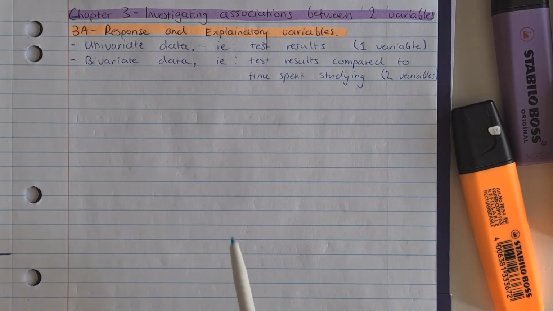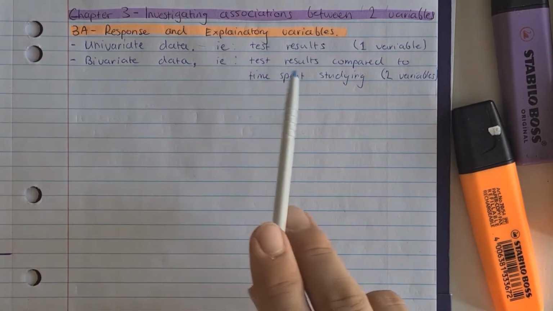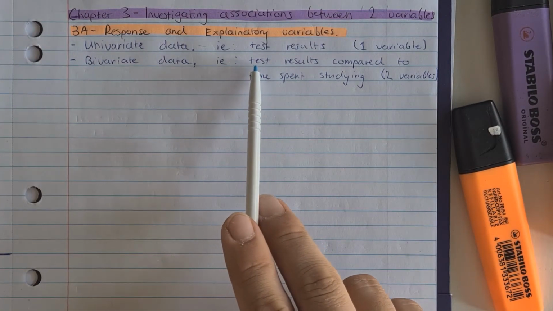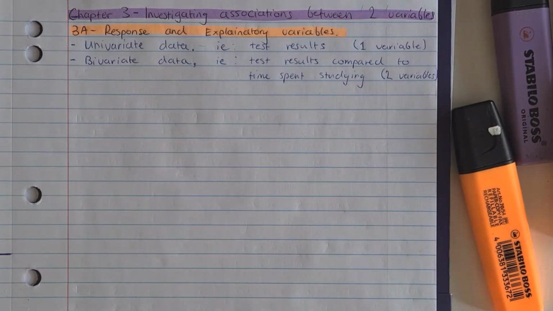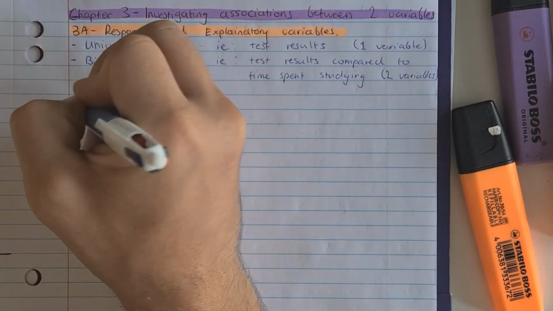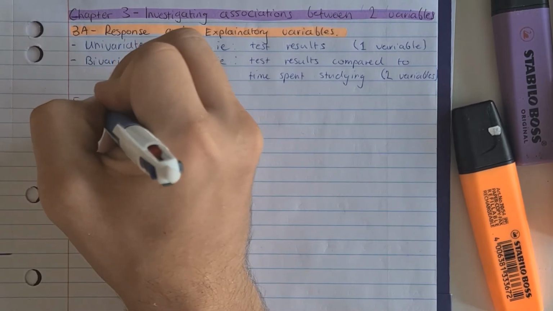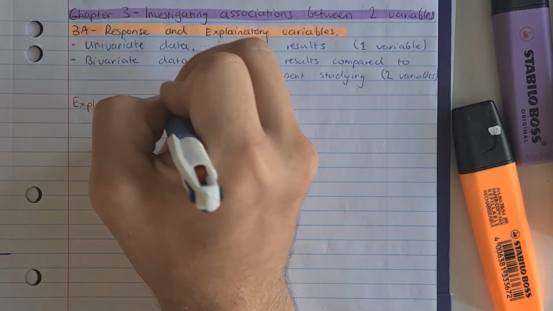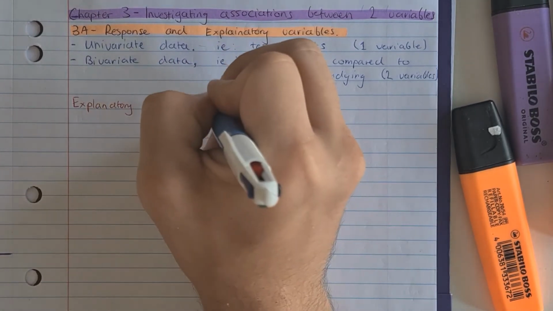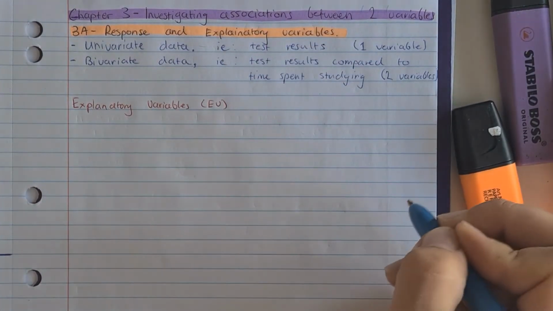Now, when looking at bivariate data, it's important to be able to figure out what type of variables your two variables are. Firstly, we've got explanatory variables, usually shown as EV.